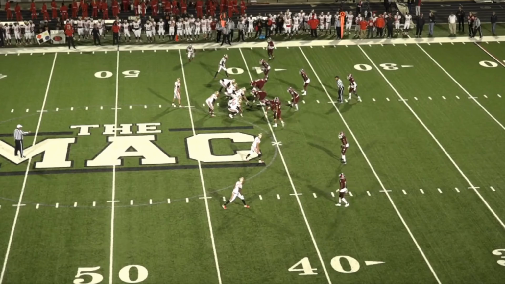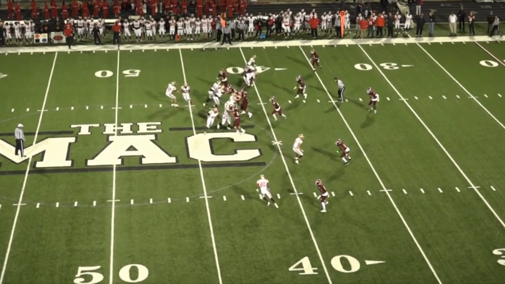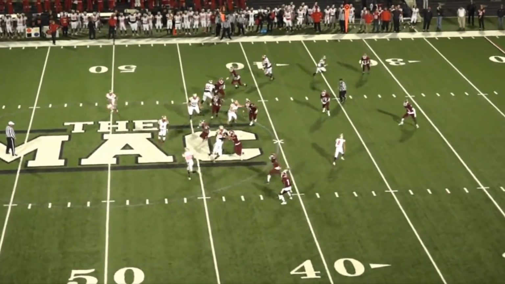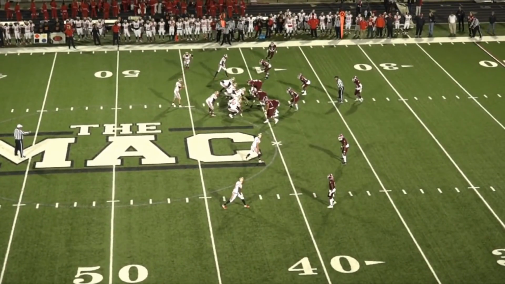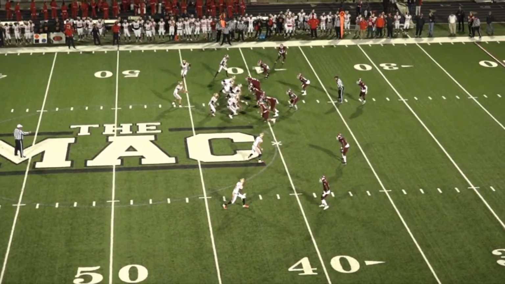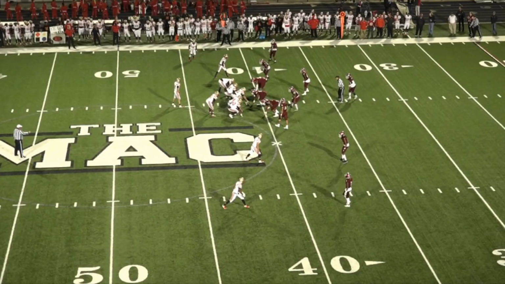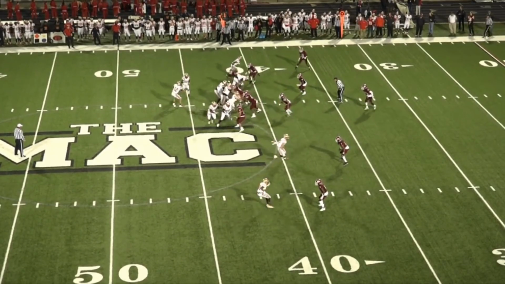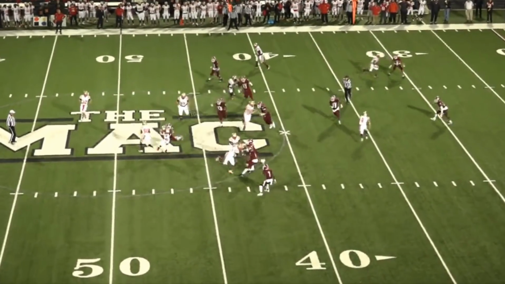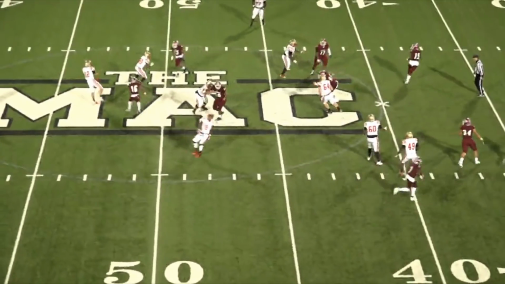So these forward handoffs are illegal as long as they're behind the line of scrimmage, and it could be to a lineman, and there are restrictions that apply to doing it to a lineman. It can be to a back if the back is on the end of the line, which this back is. The back on the end of the line comes in motion, there's a forward handoff, and then you have two subsequent backward passes.